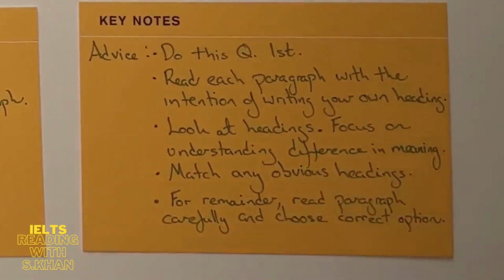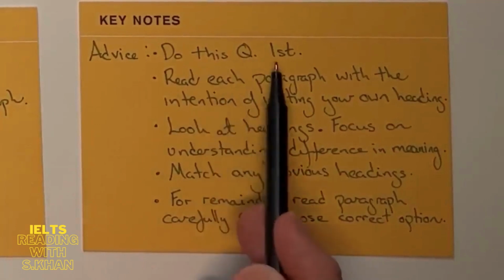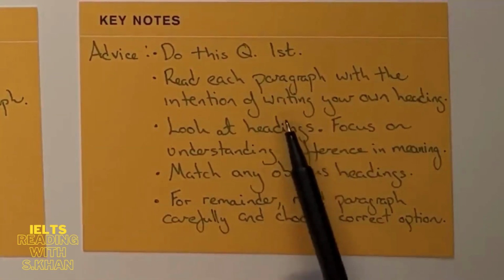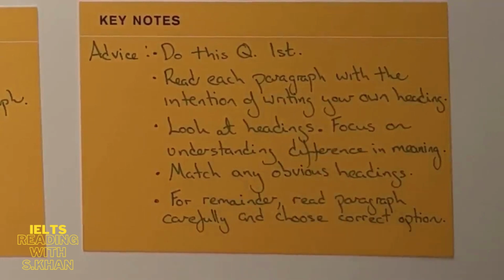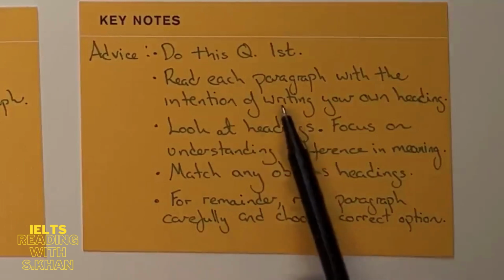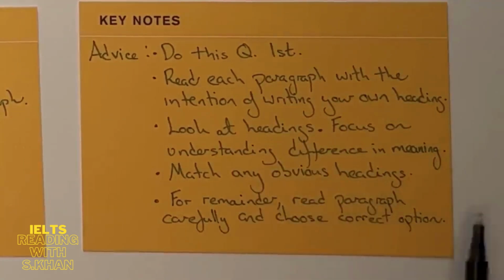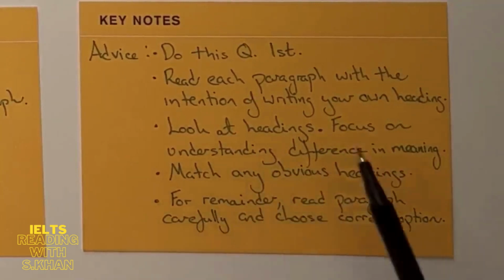So here's what I get my students to do. Do this question first. Why? Because it's going to make the other questions easier. Because you have to read the whole text, you may as well do this first instead of reading parts of the text for other questions. Do this first. It is far more efficient and strategic.